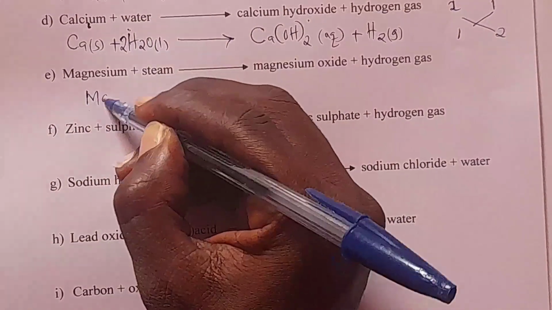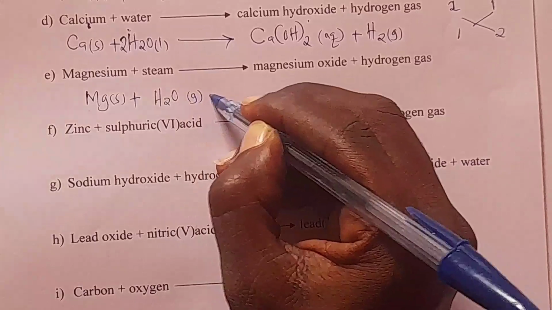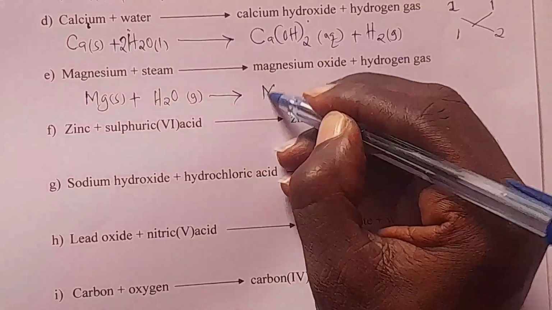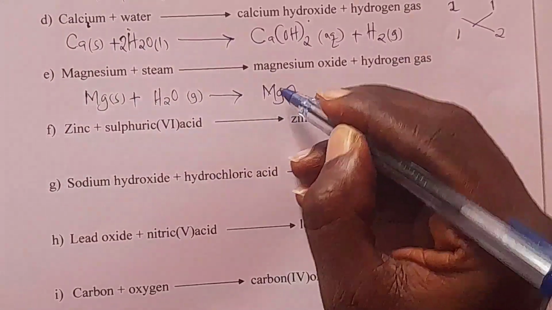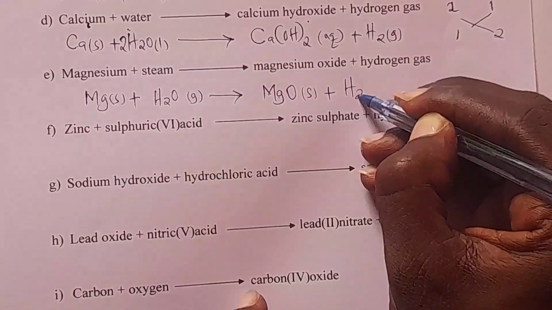So we are going to write magnesium, Mg, solid. Steam is just water, but it is in the gaseous form. We are going to get metal oxide. That means magnesium oxide is written MgO because the valence of magnesium is 2 and the one for oxygen is 2. They have gone together. Then balance hydrogen gas.